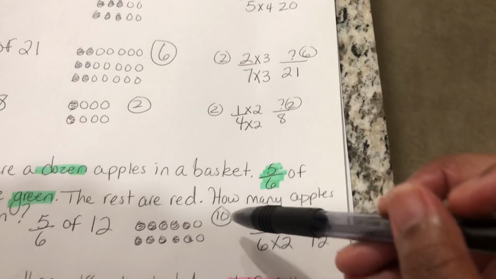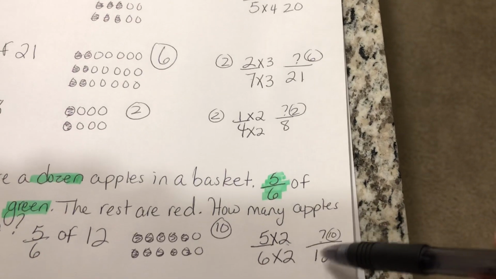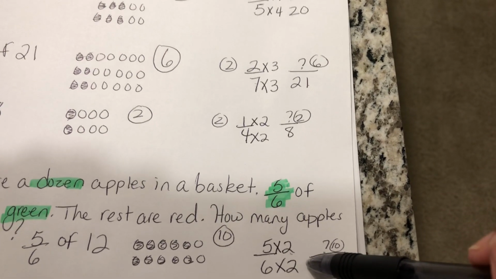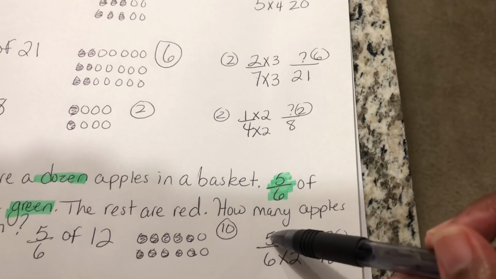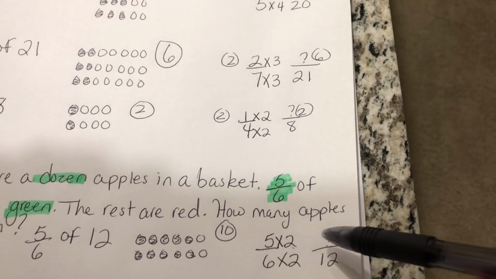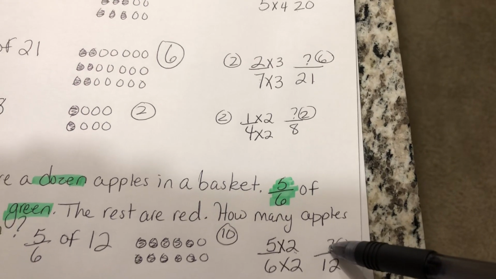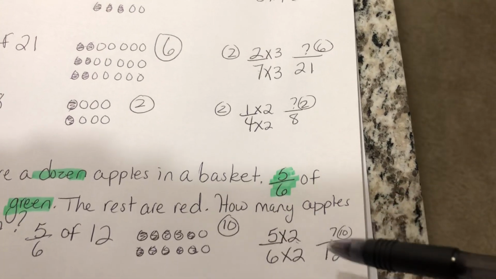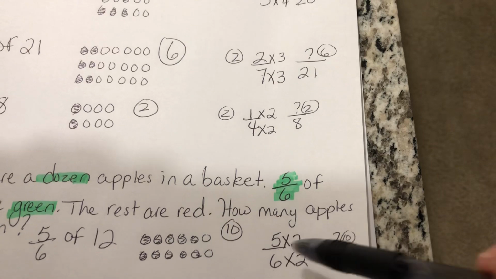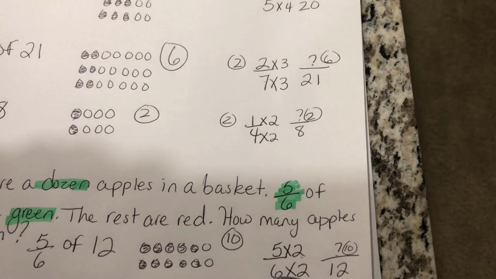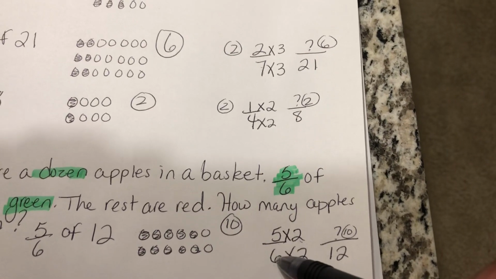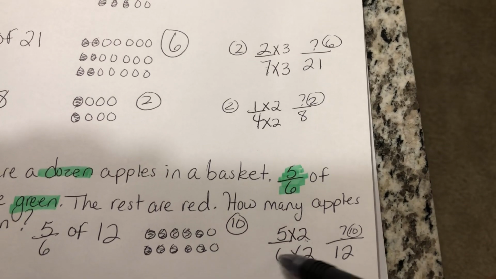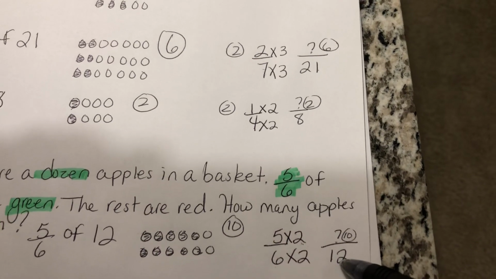And I know most of you are going to choose this as your process for solving part of a whole problems. And that's great. So again, you write the fraction 5/6. You write a new fraction where the numerator is unknown, but the denominator is known. The denominator is always the whole number, which is 12. Come over here and ask yourself this question. How many times can I make 6 out of 12? The answer is 2. 6 times 2 equals 12, so I'm correct.